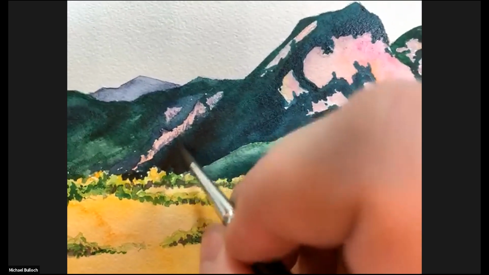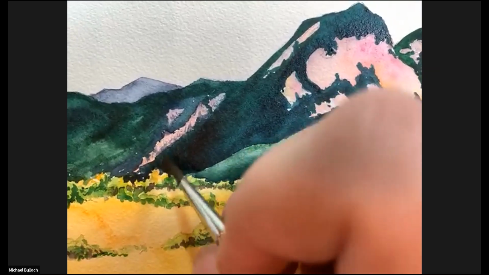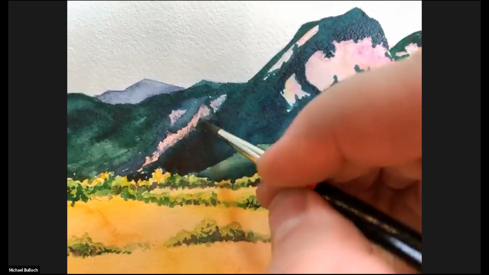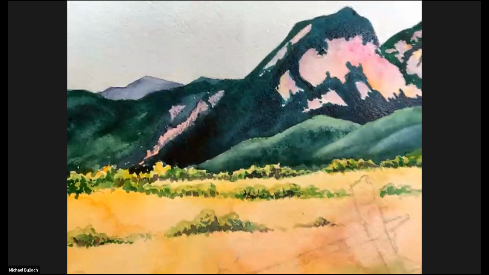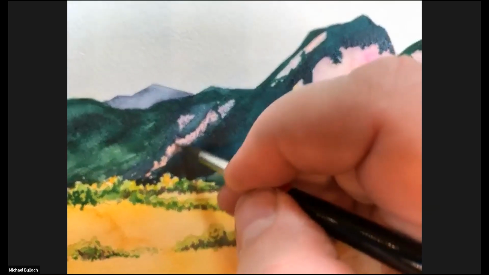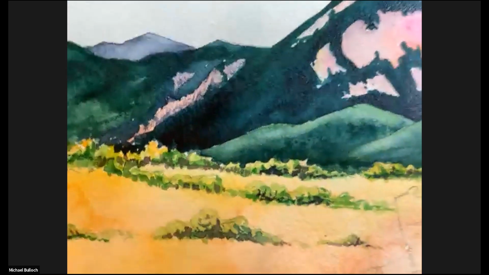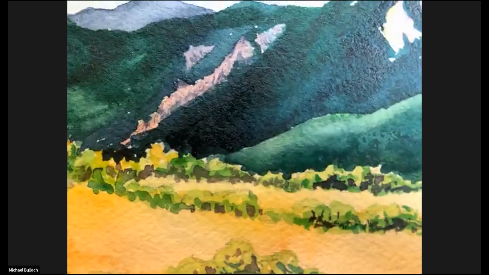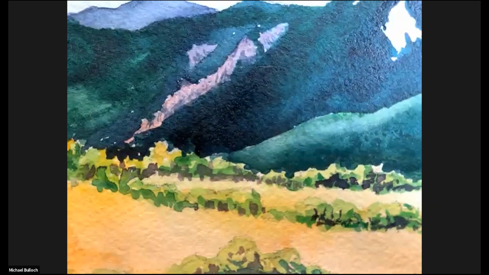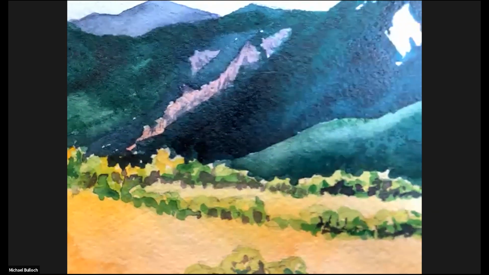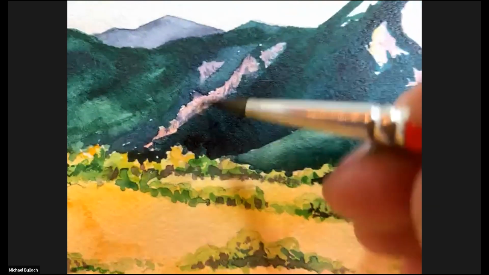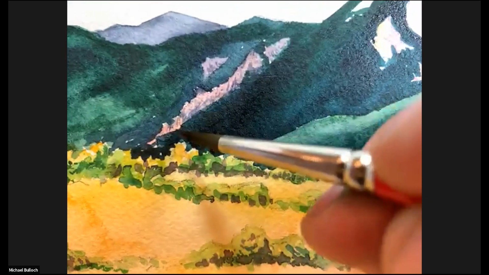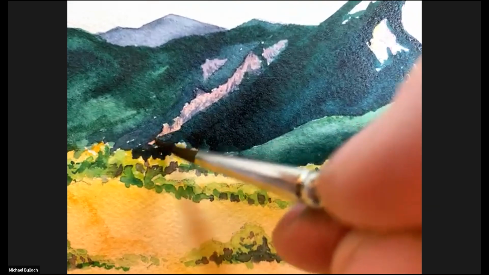And I'm dry brushing this right now. There's not a lot of water in my brush. So I'm just using it fairly dry to add texture to that shape. So let me see. If I zoom way in, it just looks like a scribbly thing going on there. But that's really all I'm doing. It's scrubbing a little bit, dry brushing.